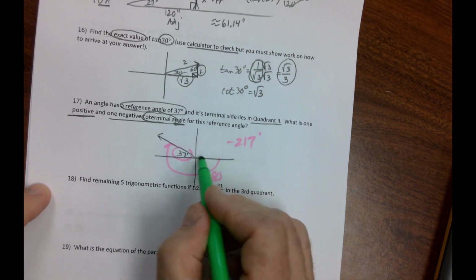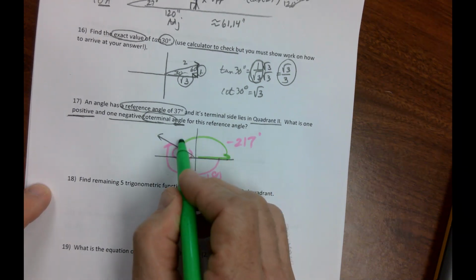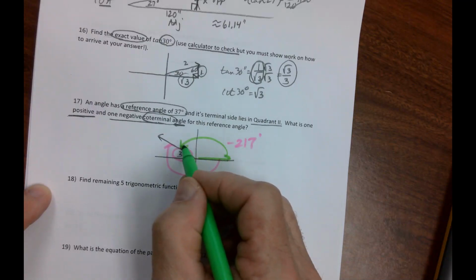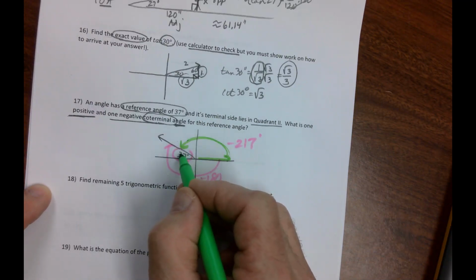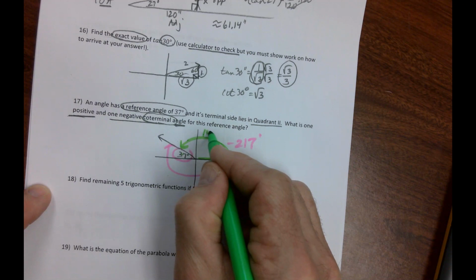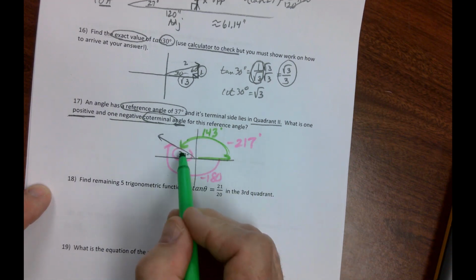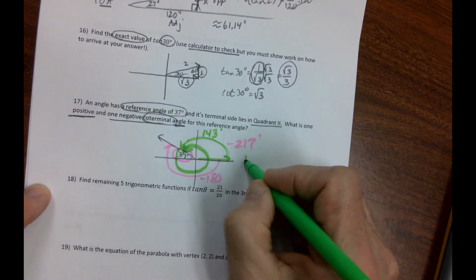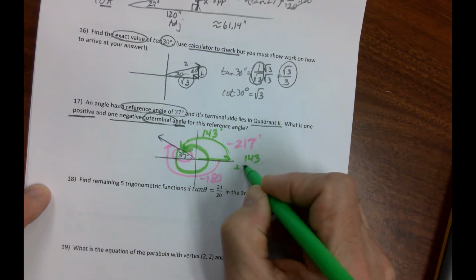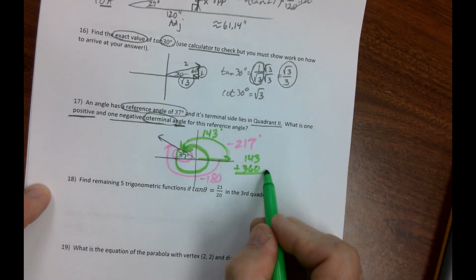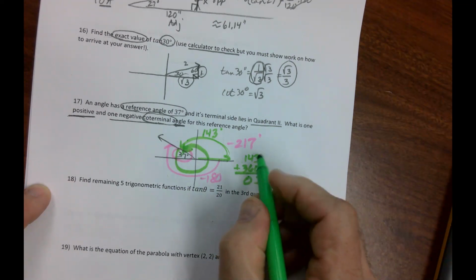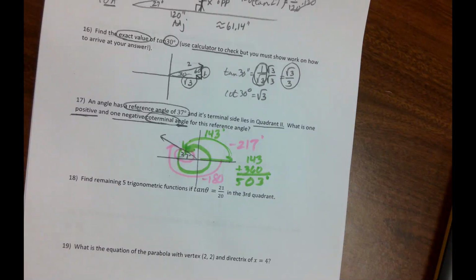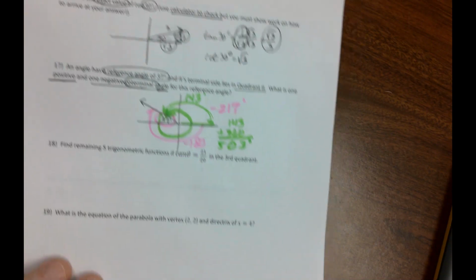What's the positive one? Well, I flip it that far, which is how far? Well, if I think about it, this plus this has to be 180, so it'd be 143. But then I need to keep going another 360. So it's 143 plus one more revolution, and that would be 503 degrees. So there's your answer for number 17 and how to do it.